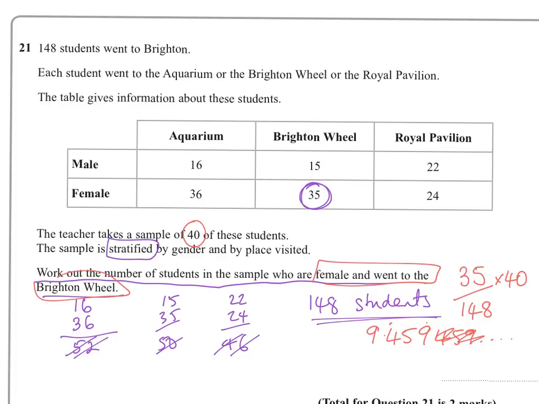So what I then do in that situation when I do questions like this is I will look at it to the nearest whole number, and in this case to the nearest whole number it would be 9. So just for those that were wondering, say you wanted to know how many males there would be, you would just do 16 divided by 148 and then times that by 40, round it to the nearest whole number, and you would get 4 and so on.